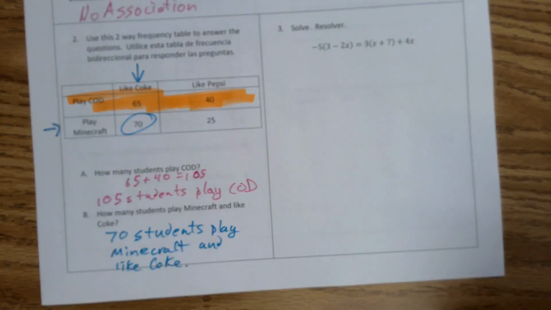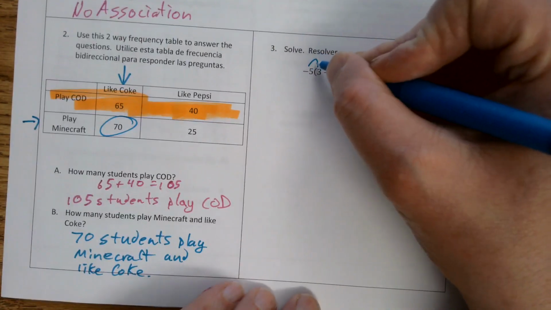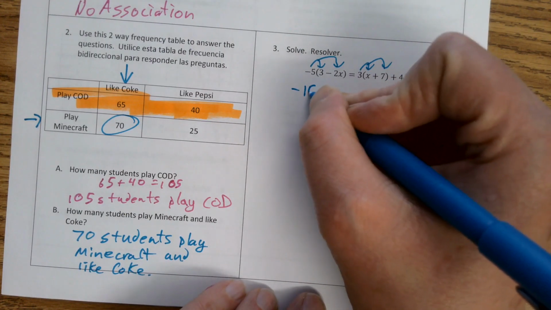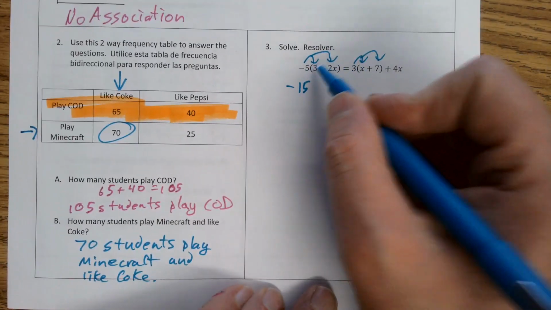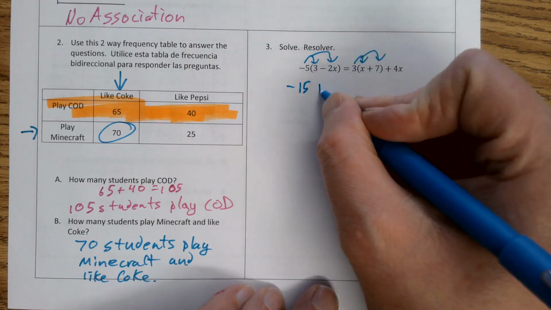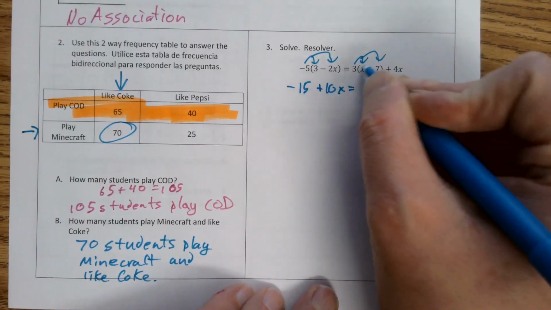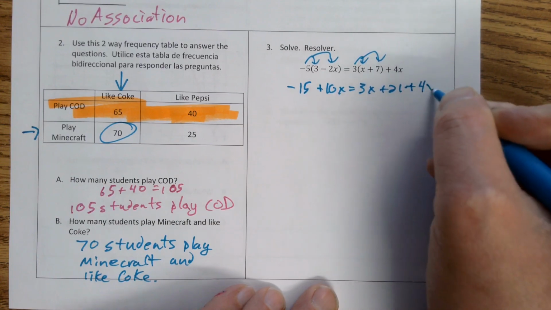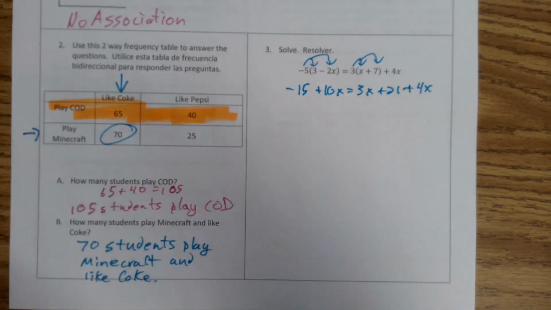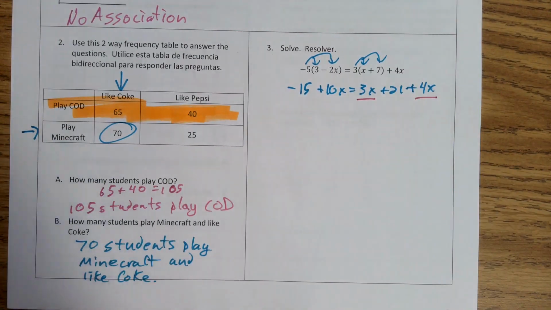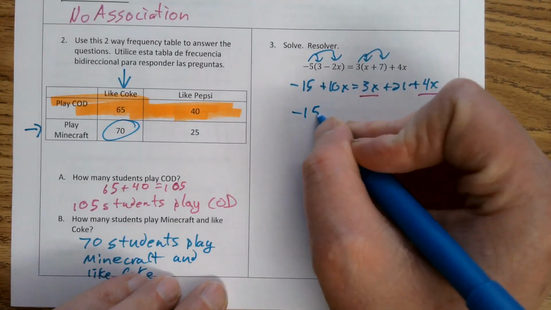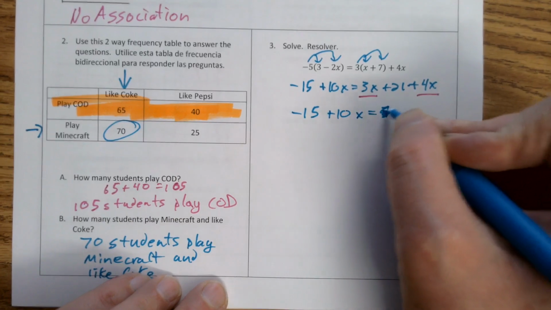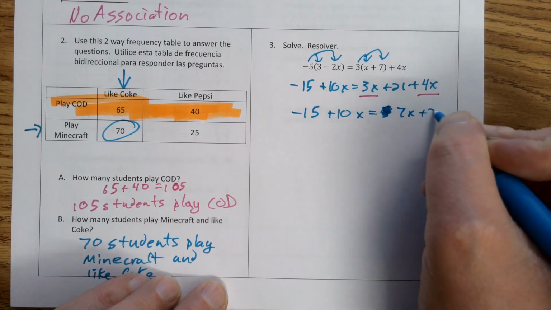So we're going to solve this. First thing we're going to do is distribute. We're going to solve for x. So we multiply here to get rid of the parentheses. That gets us to negative 15, negative 5 times 3, and then negative 5 times a negative 2x is a positive 10x. 3 times x is 3x. 3 times 7 is 21. Bring down that 4x. Now we're going to combine like terms, these two, okay? So we're at negative 15 plus 10x. I haven't done anything with that yet in this step. That gets us to 7x plus 21.